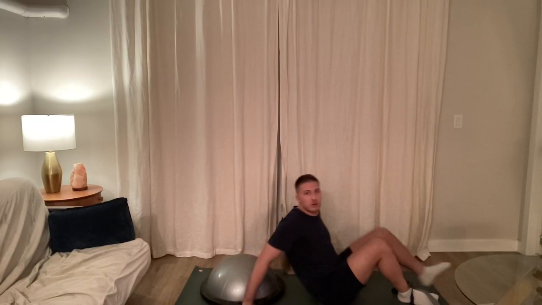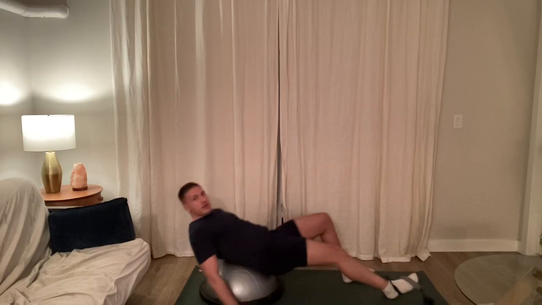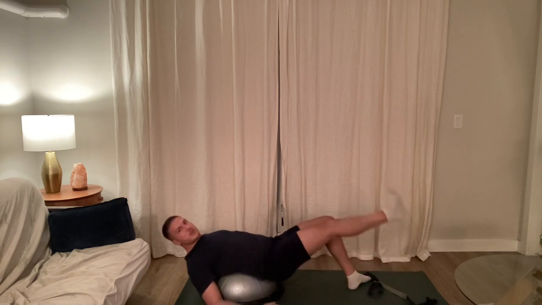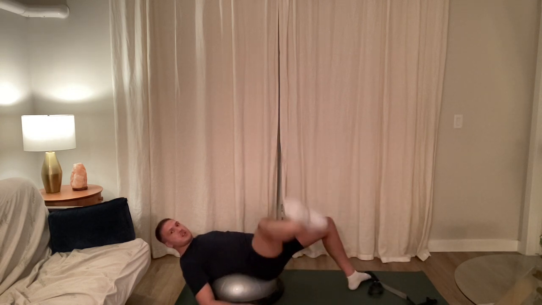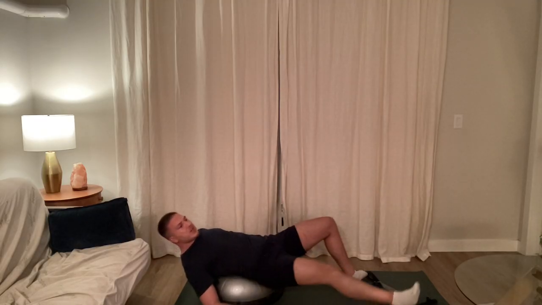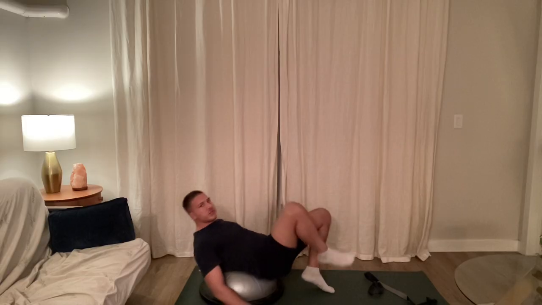A progression we can do is we can decrease the stability of the base with a balance ball, and we would just repeat the same movement I demonstrated with an unstable base, which makes the exercise much more difficult as the body has to balance and contract to perform the exercise in the same manner.